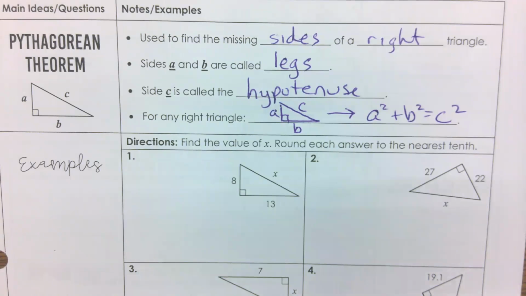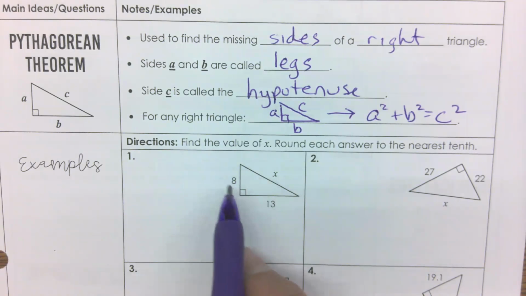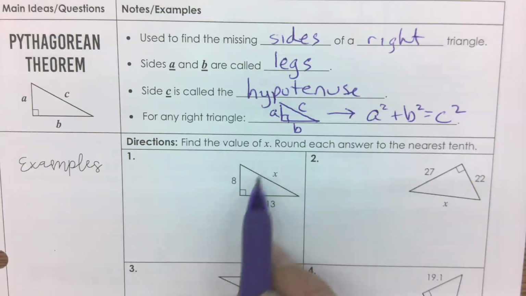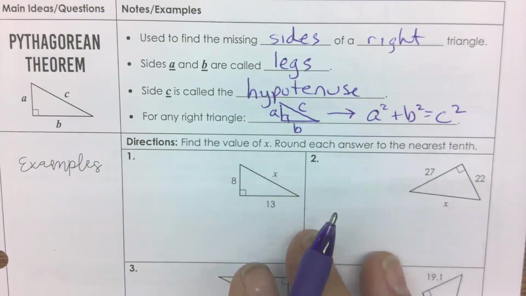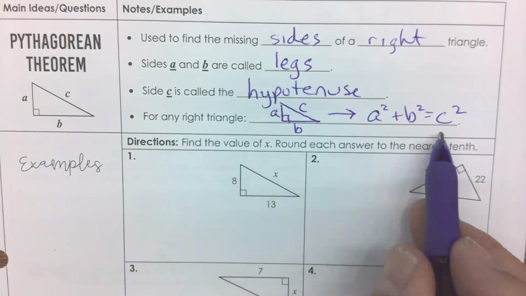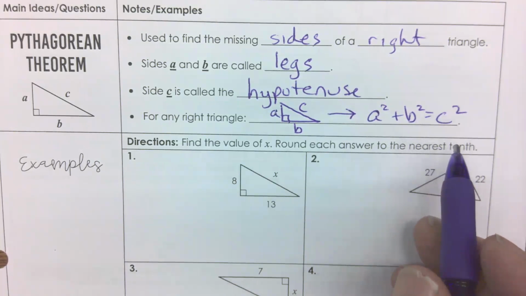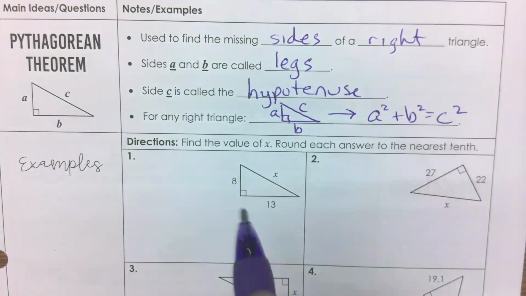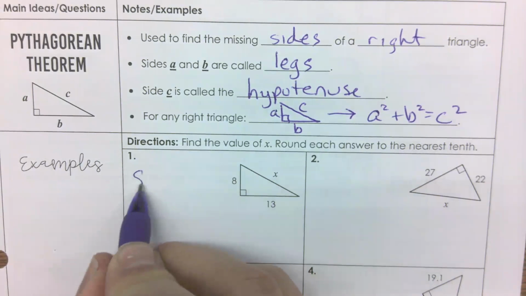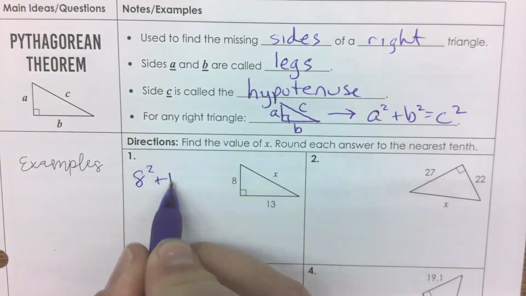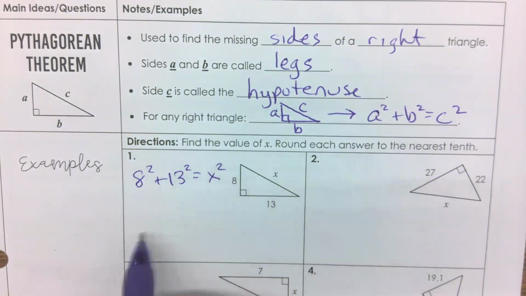Now you've had a chance to practice this, but let's do a couple here just to ensure everybody's got it. How should I set this up? Question one, is this appropriate for using the Pythagorean theorem? Does it have a right angle? Does it have two sides given to me and one side we're looking for? Yeah, this looks like a good choice. So how do I know which one's C? Because that's going to be unique, right? It's the hypotenuse, the longest one, right? So in this case, it's going to be 8 squared plus 13 squared equals x squared. And then we could solve that out.